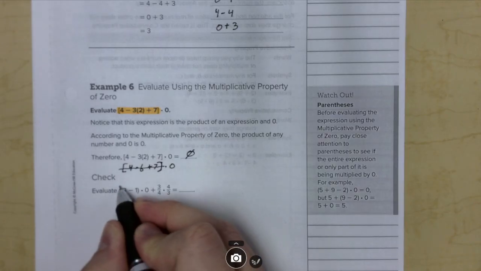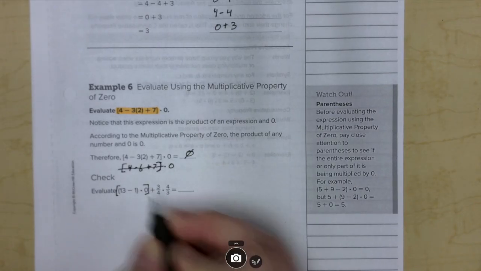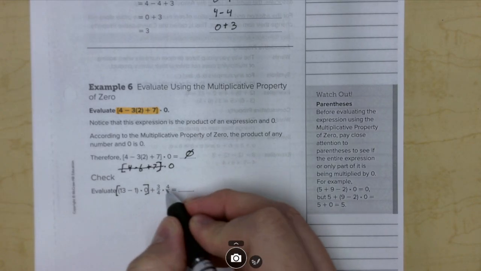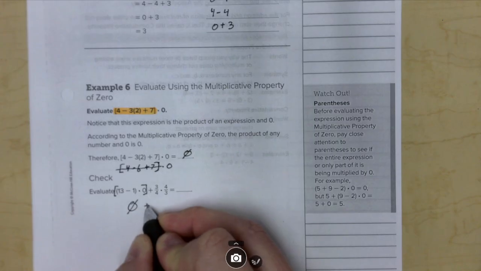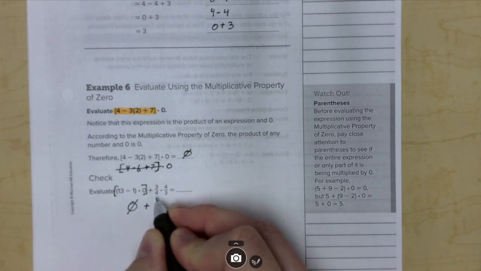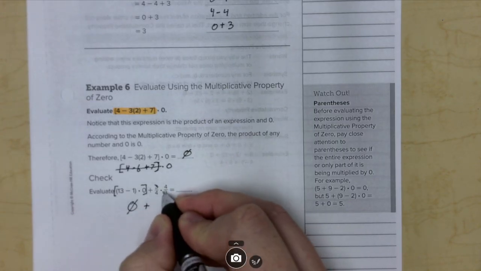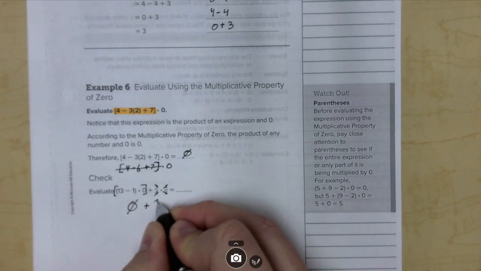Same thing down here. This part, due to order of operations, will go first. So 13 minus 1 is 12, but that doesn't matter because we get our 0 here. These are inverse fractions, so they will cross cancel, and we're left with 1.